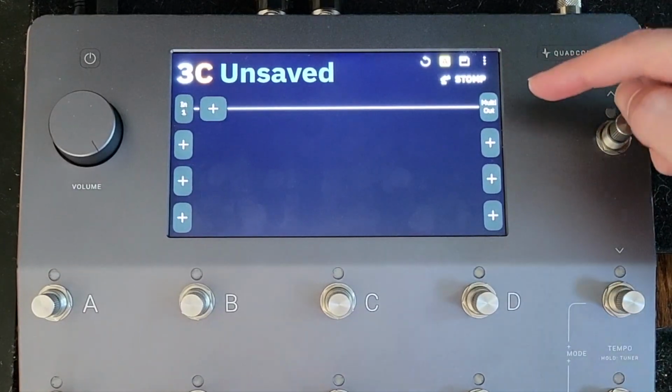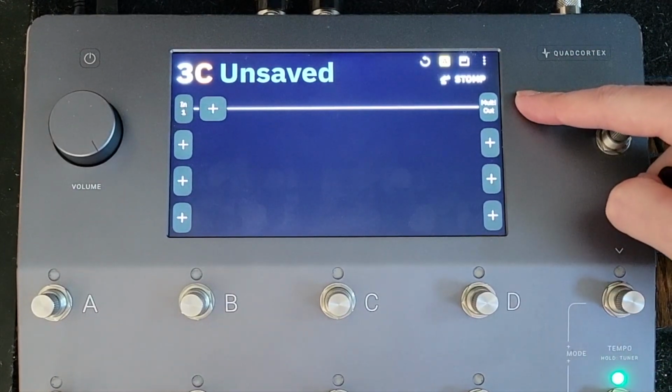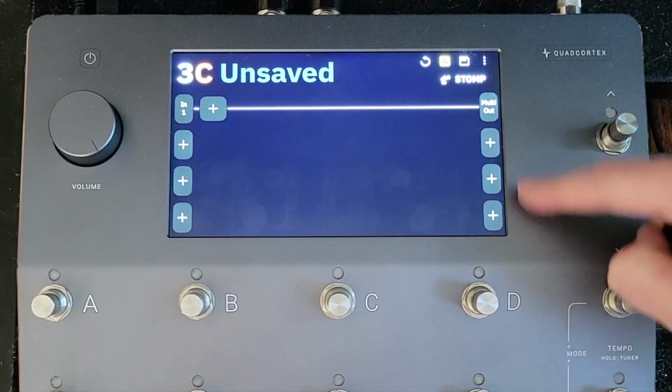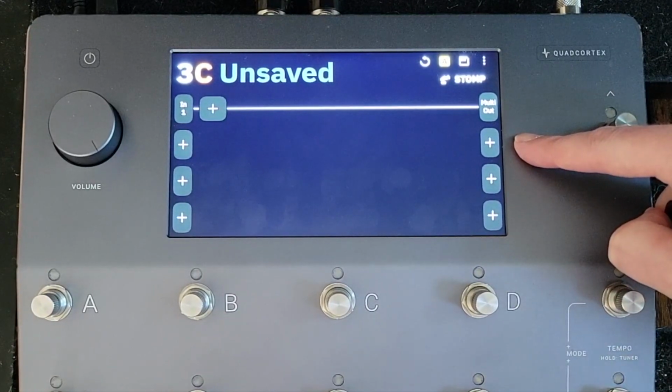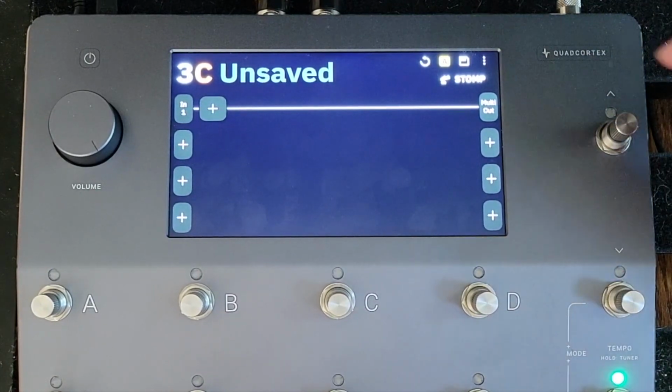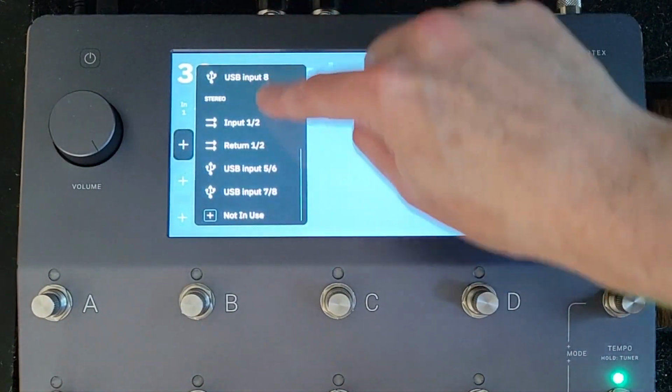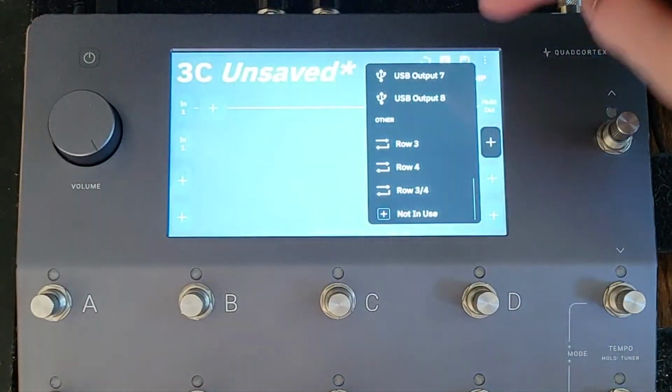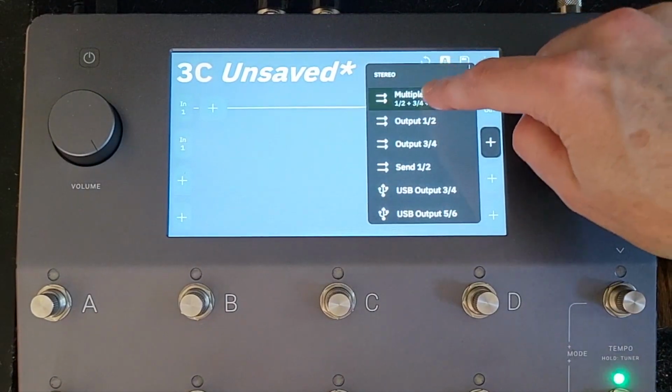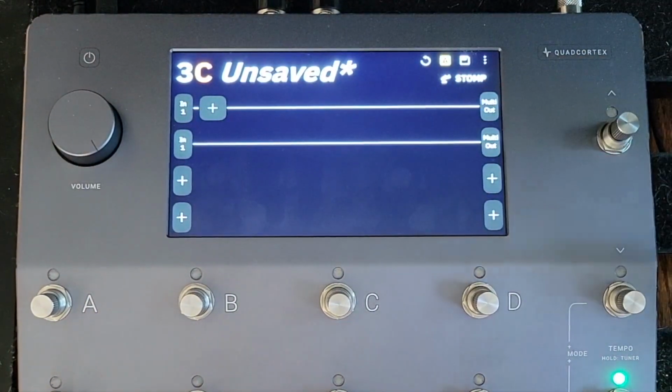So to start at real basics, as most of us know, the Quad Cortex has 4 different processing lines. Lines 1 and 2 run off a CPU, and lines 3 and 4 do. So all of those, if you wanted to, you could run them all in parallel, right? So you could have 4 lines, all from the same input, going to the same output.